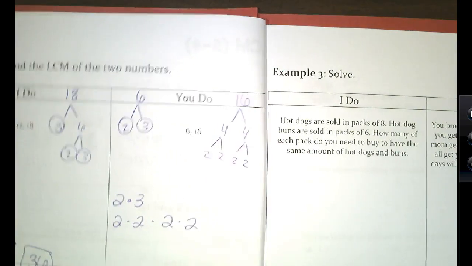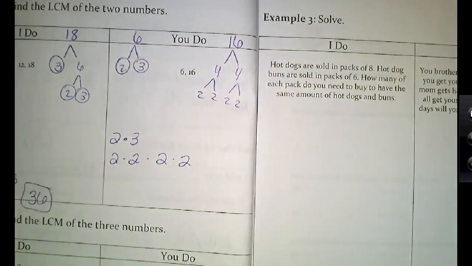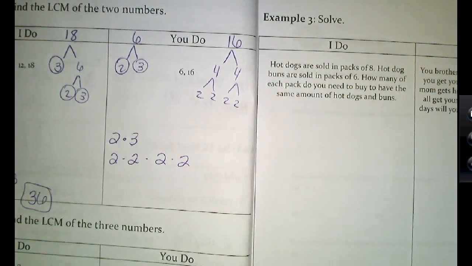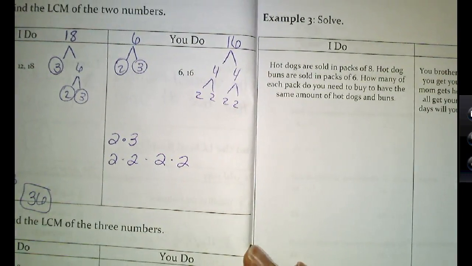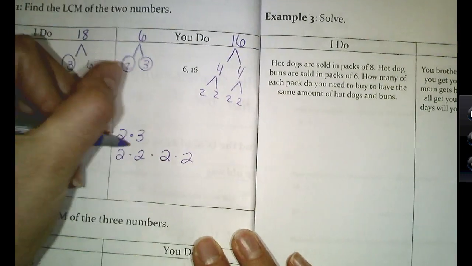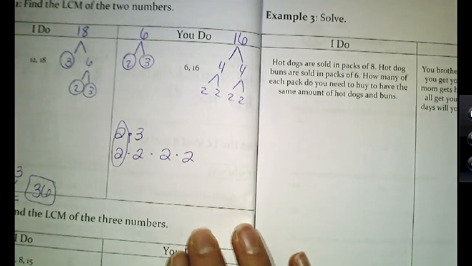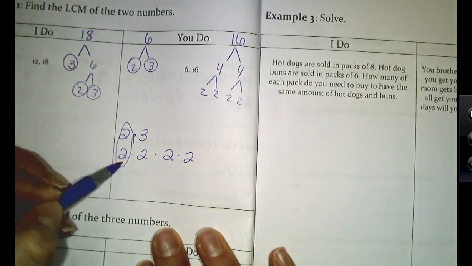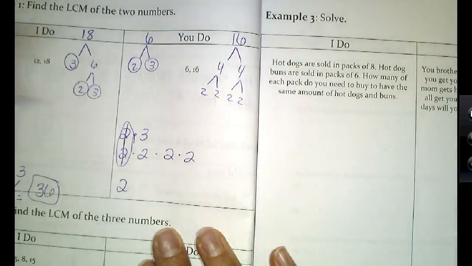Go ahead and circle what they have in common. What do you see that they have in common? 2's, good. Do they have anything else in common? Nope. So let's go ahead. We circled a set of 2's. Let's write that once and cross it off.